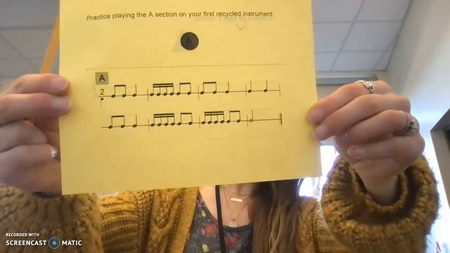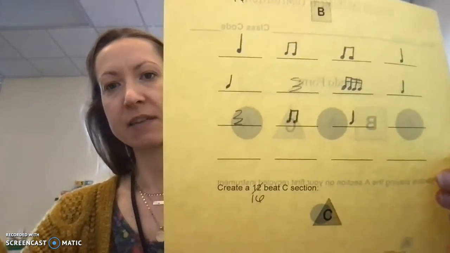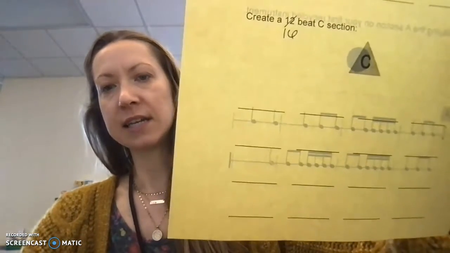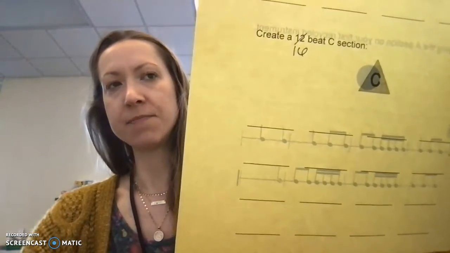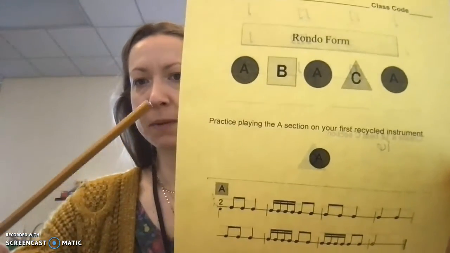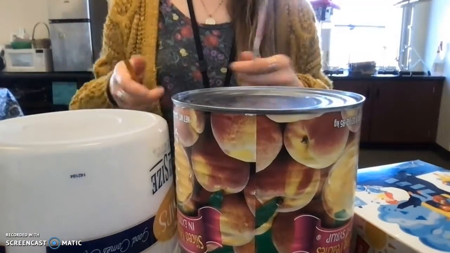Remember, the A section is the part that I've already taught you, and I'll post that as well in the slides. So practice that. And then I know you don't have your papers at home, so what you're going to do is you just take a blank piece of paper, draw 16 beats for your B section, and then draw 16 beats for your C section. And when you post this on Flipgrid on Earth Day, you're going to perform it A, B, A, C, A in rondo form. So I'm going to quick do the A section for you one more time so you can get it in your head. Here I go.